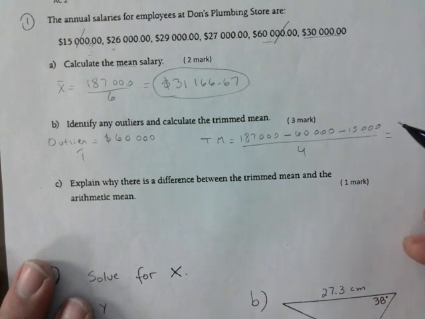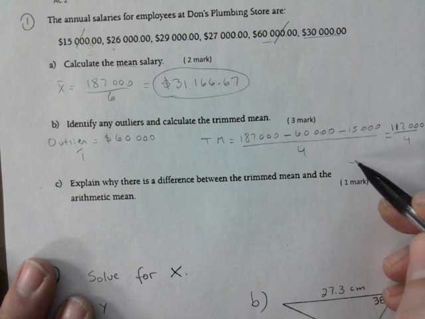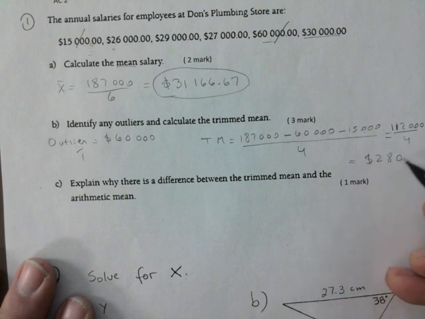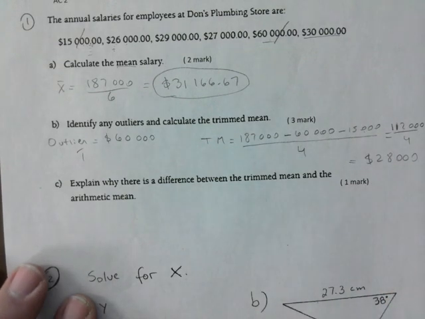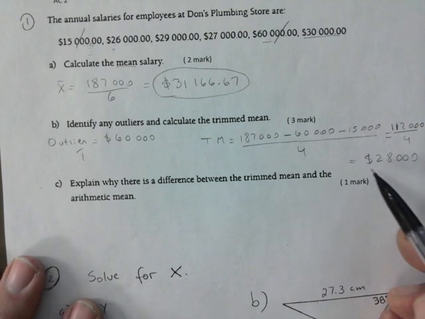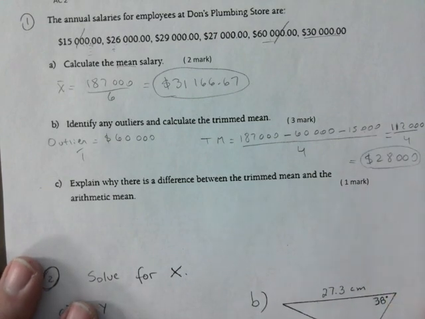So what do we add there? I got 112,000. Divided by 4, so that would be 28,000. Okay, so 28,000 is my trimmed average, my trimmed mean.